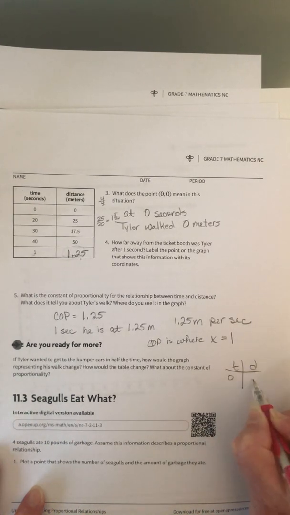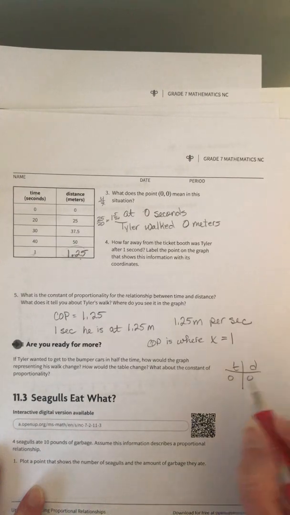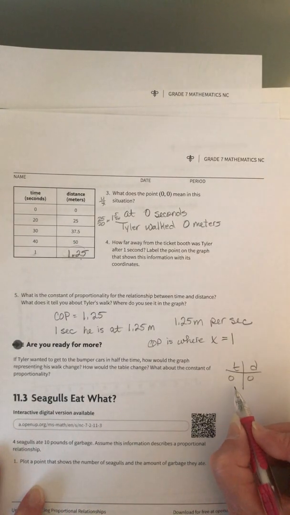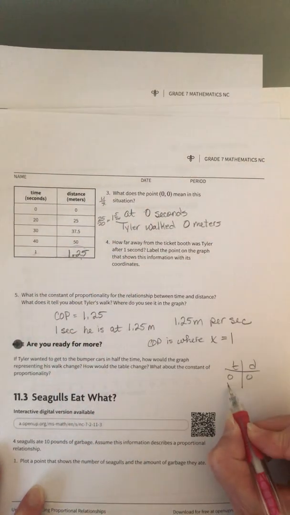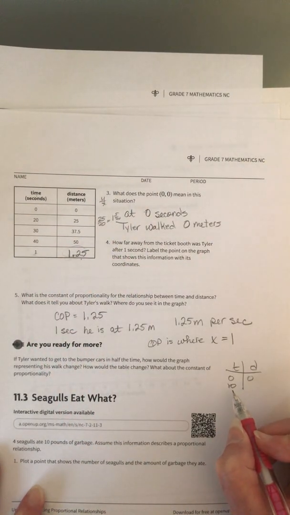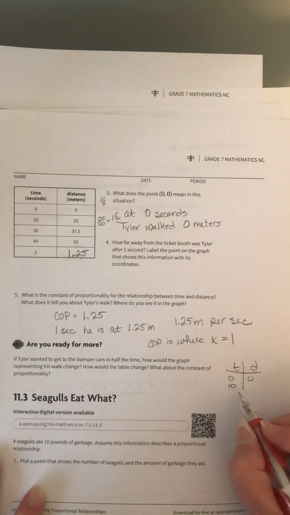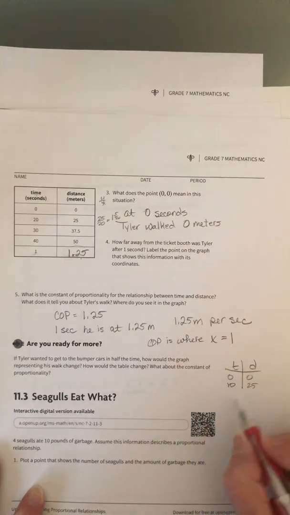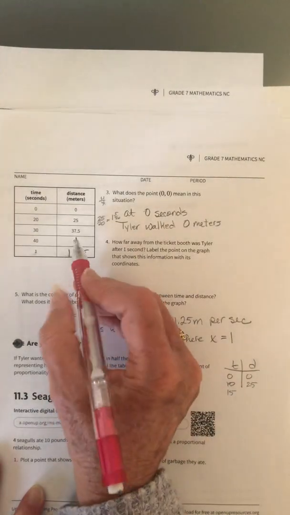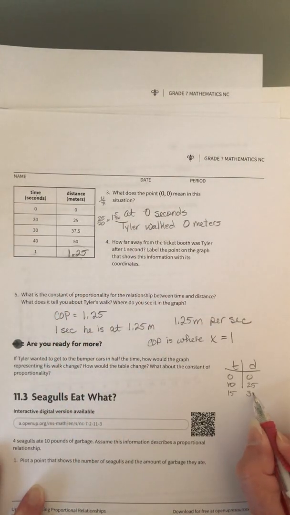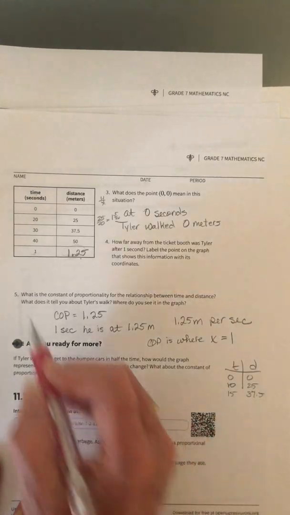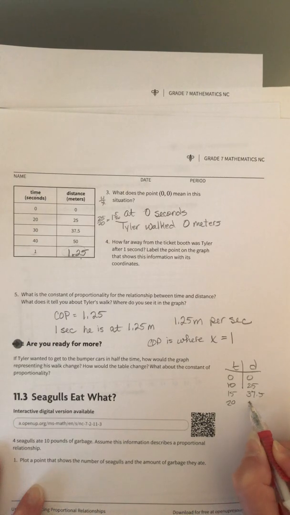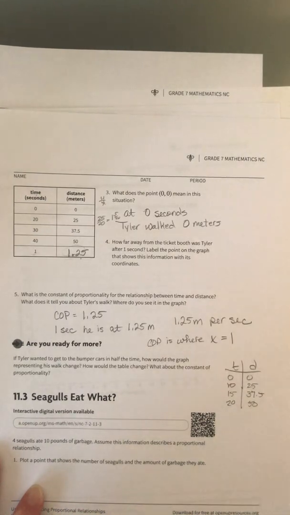He's still 0 seconds, he's going to be 0. But at half the time. So let's half the time. So instead of 20, let's do 10. How far would he be? He would be 25. Okay, and let's take half of 30, which would be 15, and he would be at 37.5. Half of 40 is 20, and he would be at 50. Okay, so I halved the time.